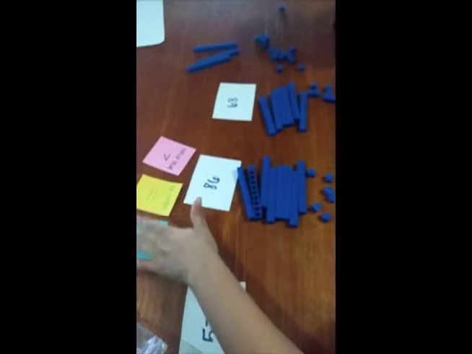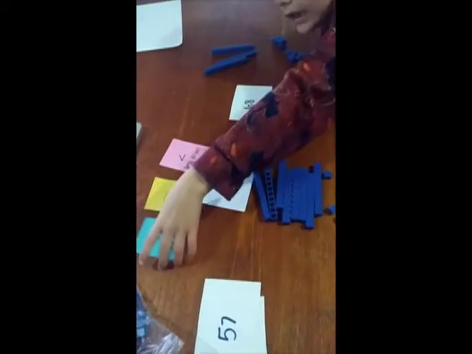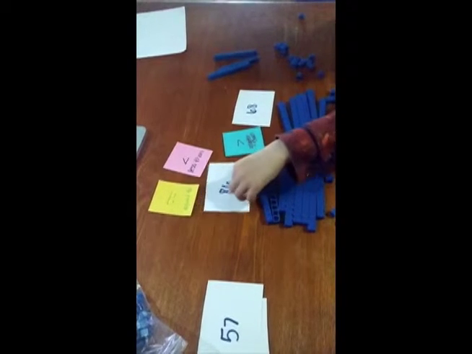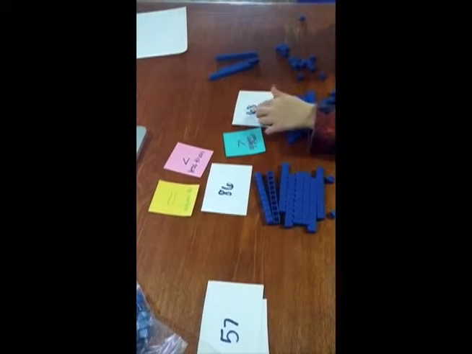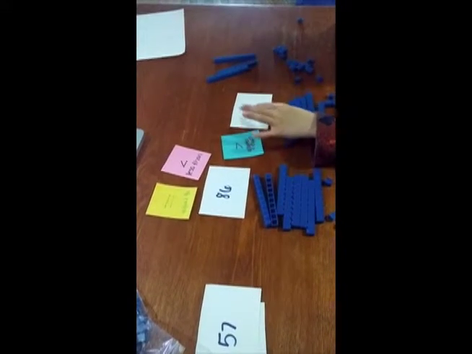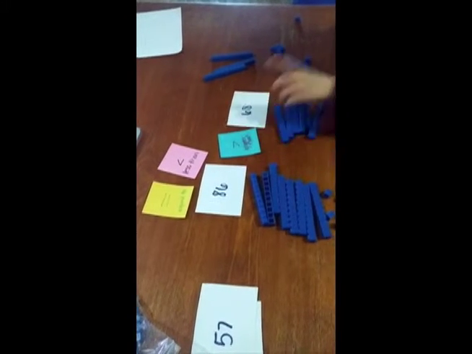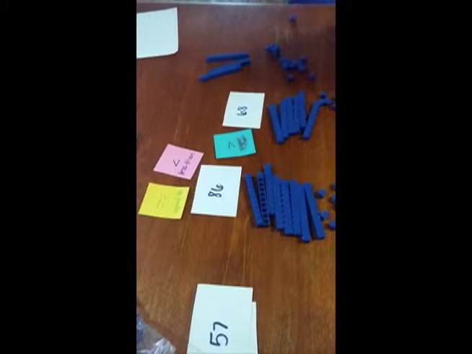Okay, and is this greater than, equal to, or less than? Greater than. And how can we tell that? Because of the 8 and the 6 in the tens place, the 6 is less than the 8, and the 8 is greater than the 6.